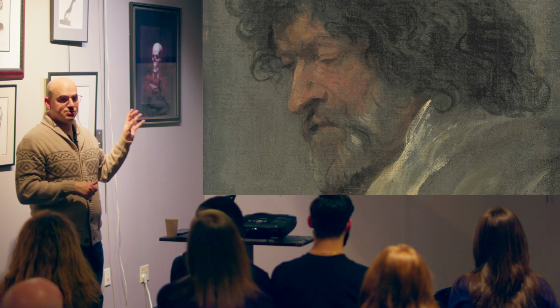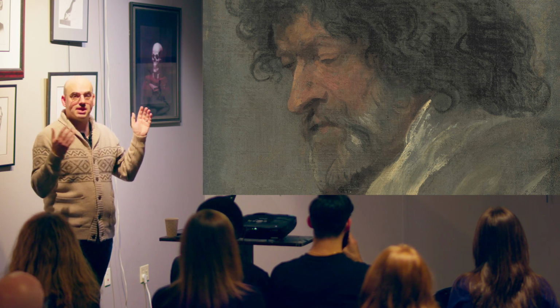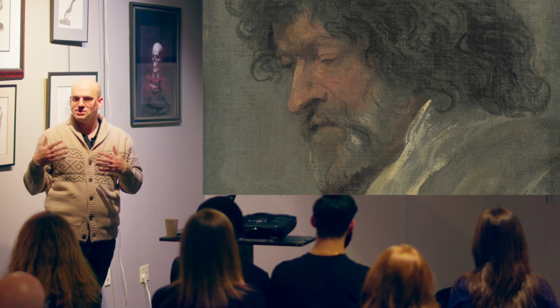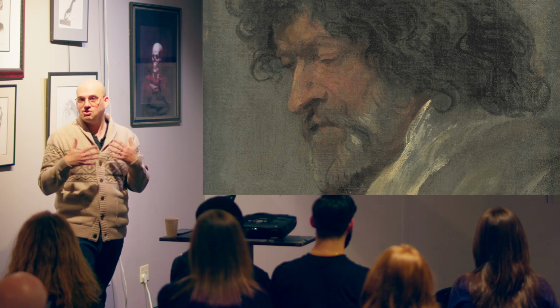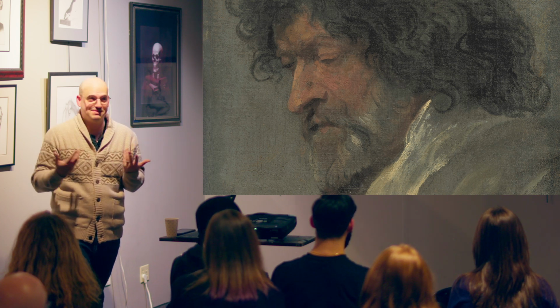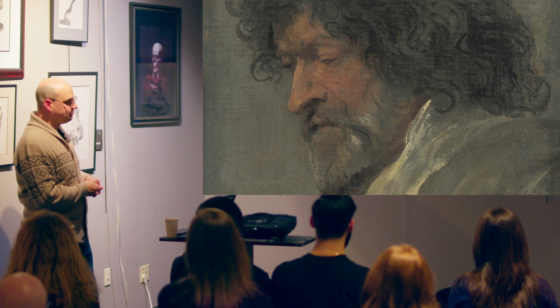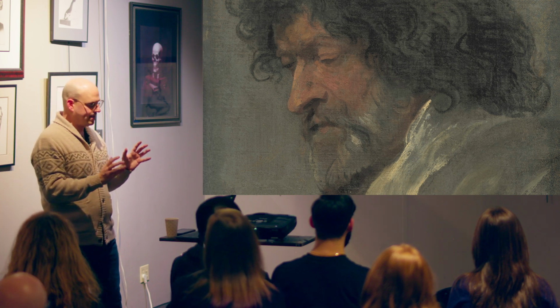But this is a really instructive piece because it really shows that in-between stage. It's always a little hard to describe, or when you're doing it, you're asking, is this right? So this is kind of the in-between stages here.